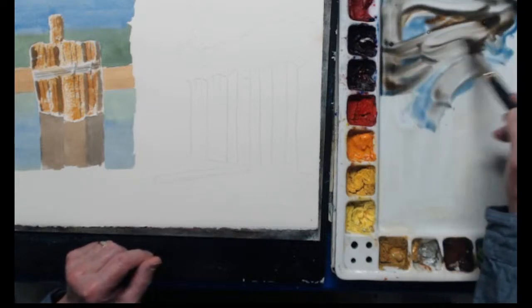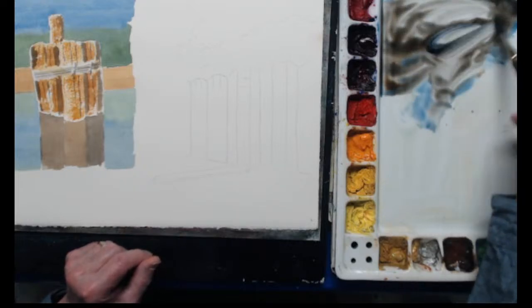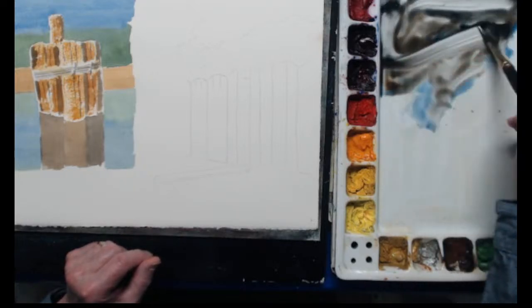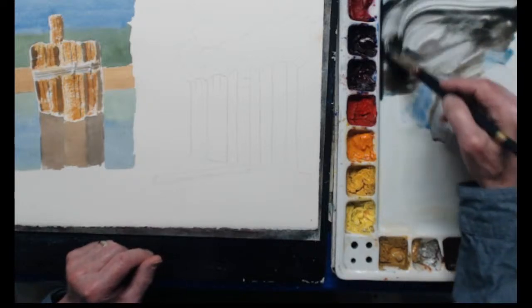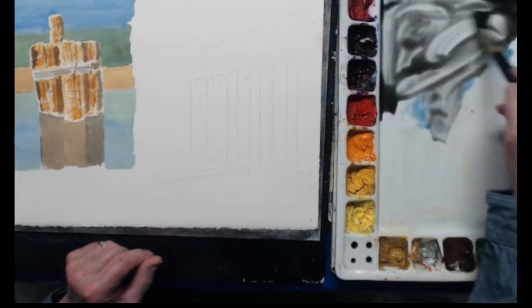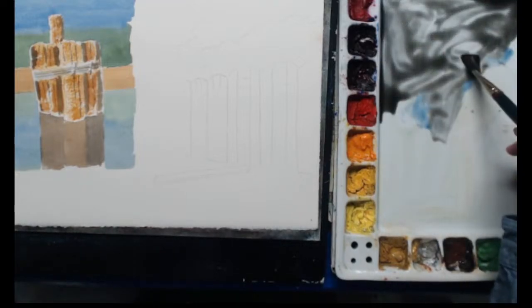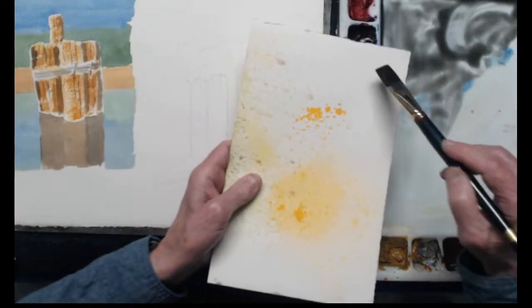And I want it to be a light value, because I'm just going to go in and get that background portion, or the first coat. Okay, that's getting gray now. A little more. May want to test it out.